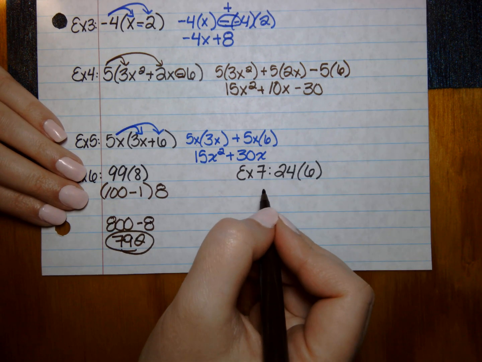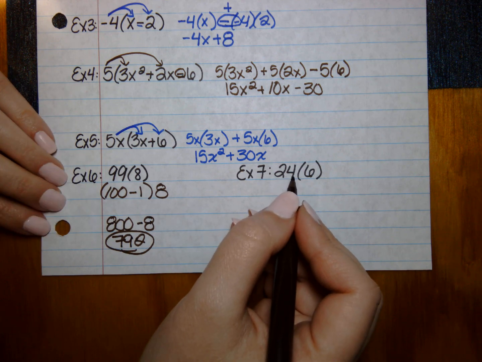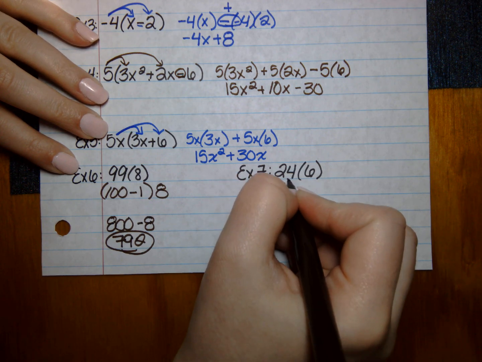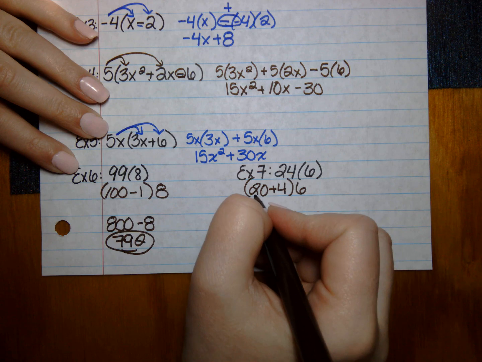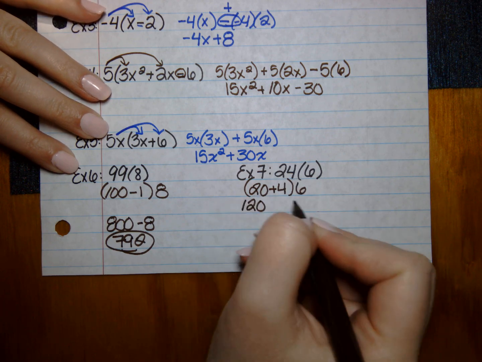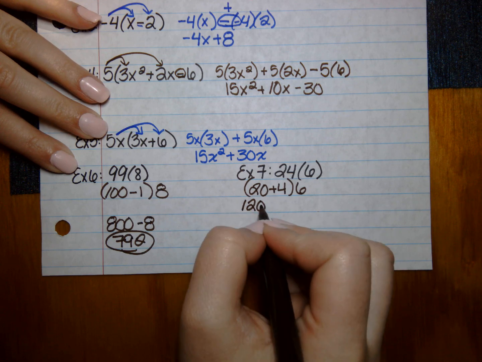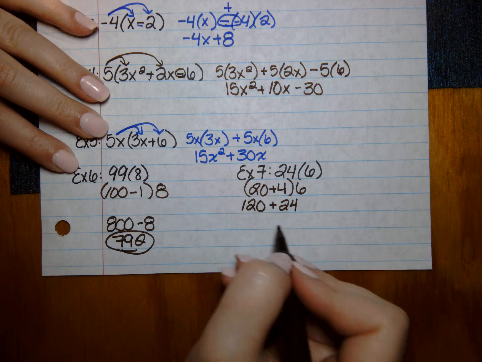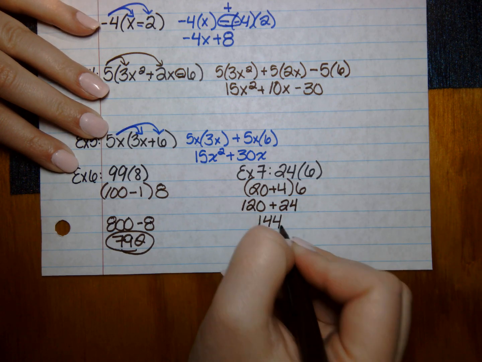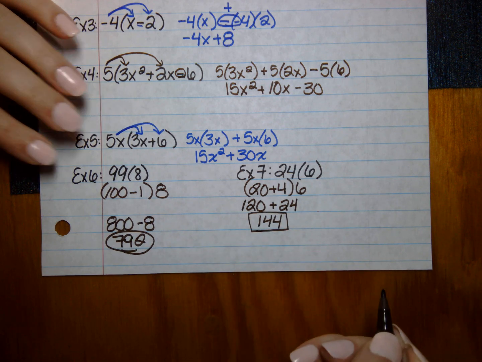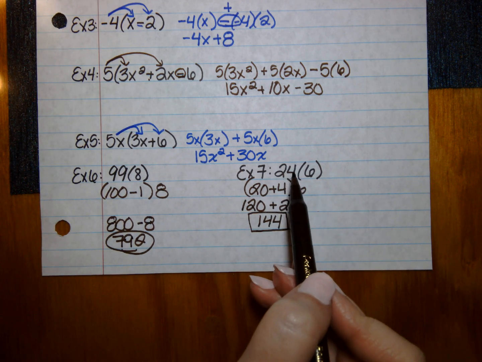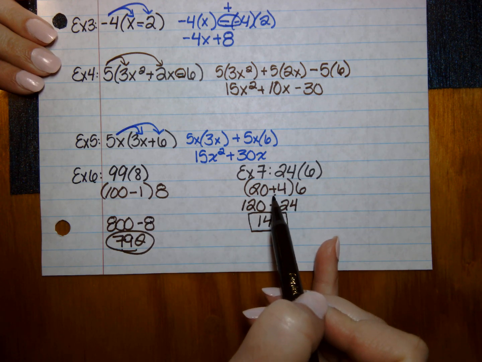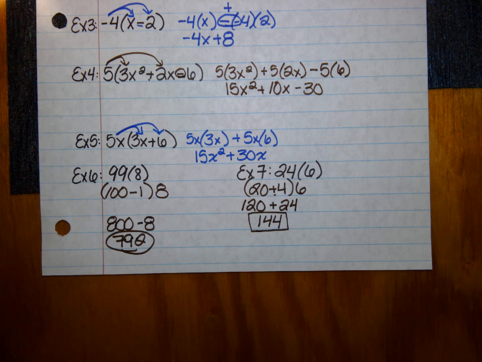For example 7, if I have 24, I can expand 24 a couple of different ways. If I write it as 20 plus 4 times 6, 6 times 20 is 120 because 6 times 2 is 12, add your 0, and 6 times 4 is 24. So now I just have to combine them to get 144 as your answer. So if you can visualize rewriting these or splitting them up either as a difference or a sum to get that result, it's going to make the mental math much quicker for you to solve.